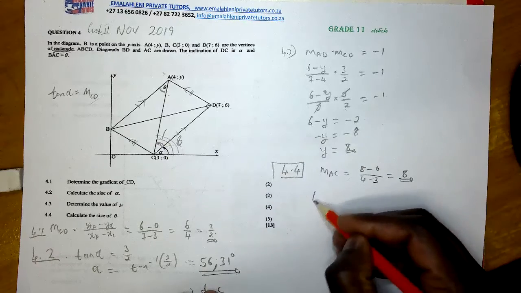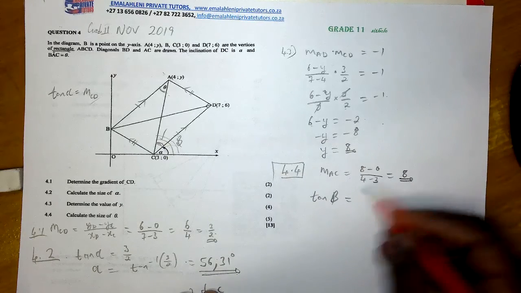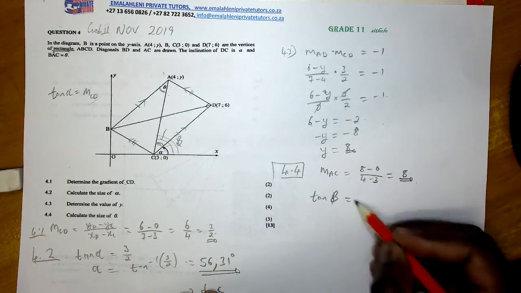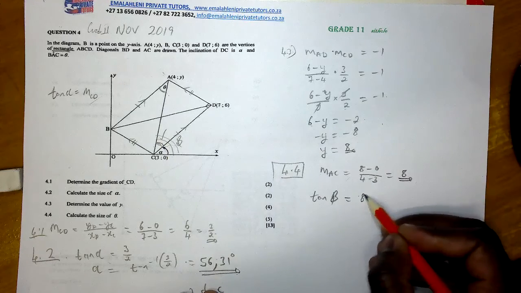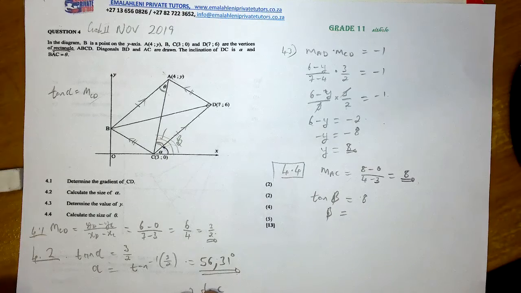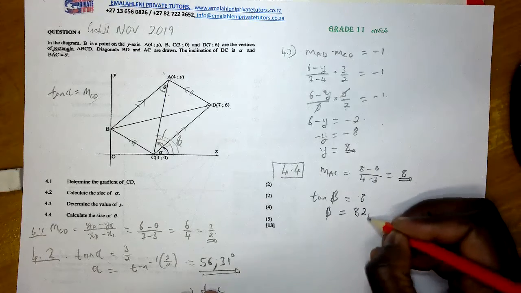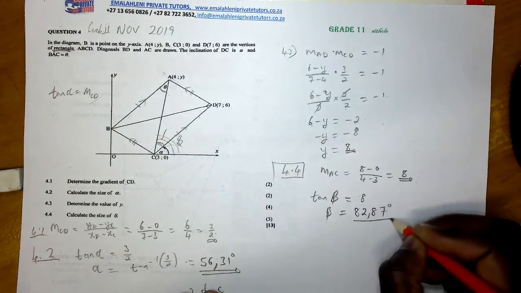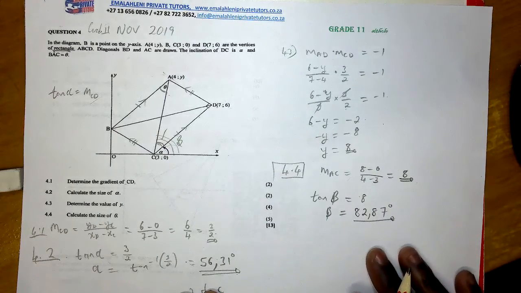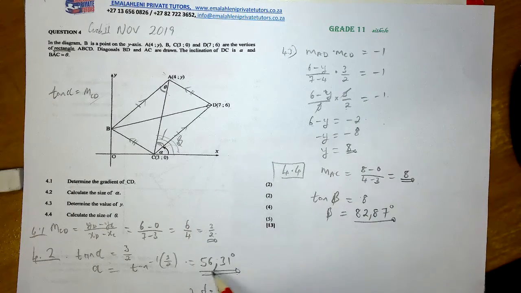So tan beta is going to be equal to 8. Beta is going to be equal to arctan of 8, which gives 82.87 degrees.